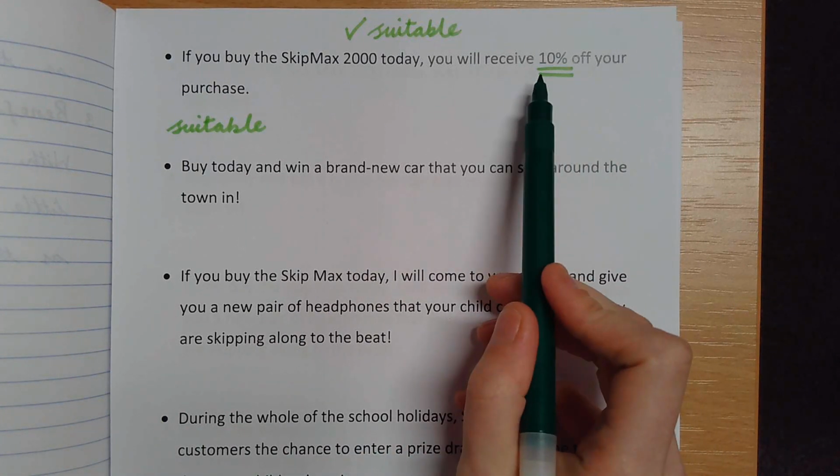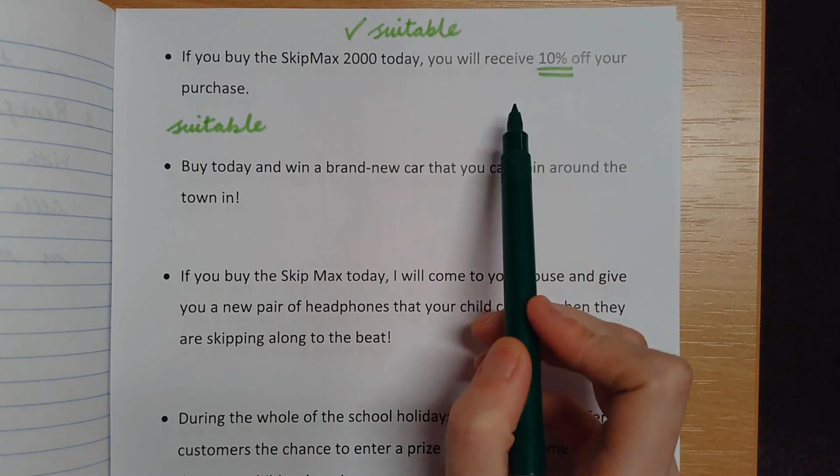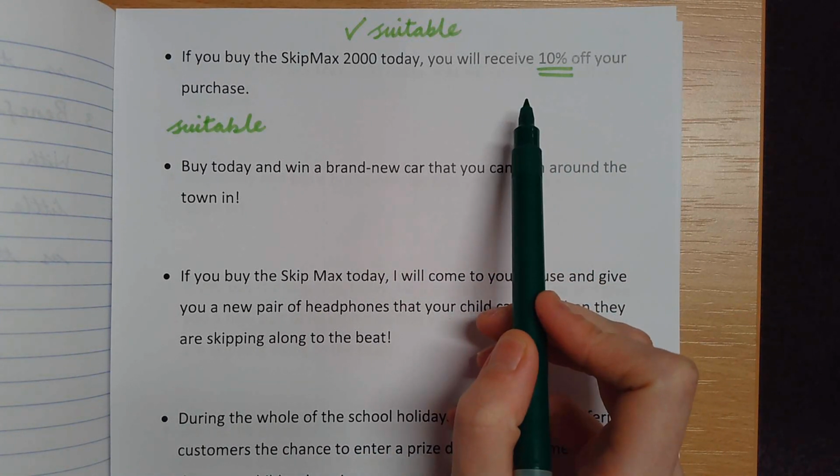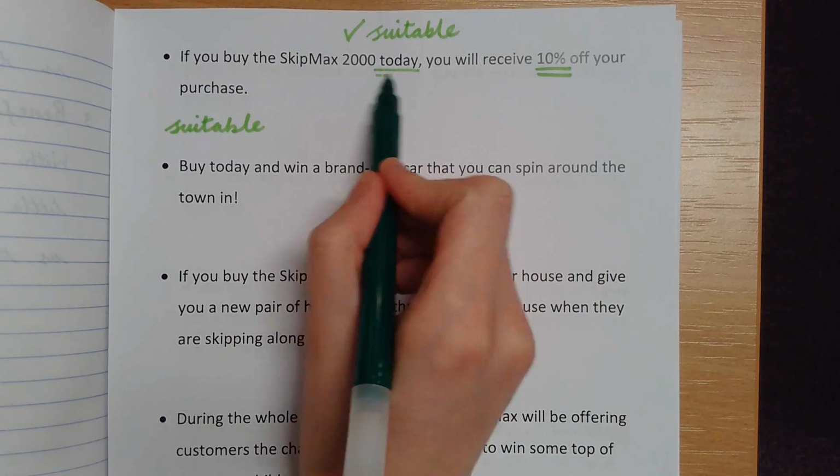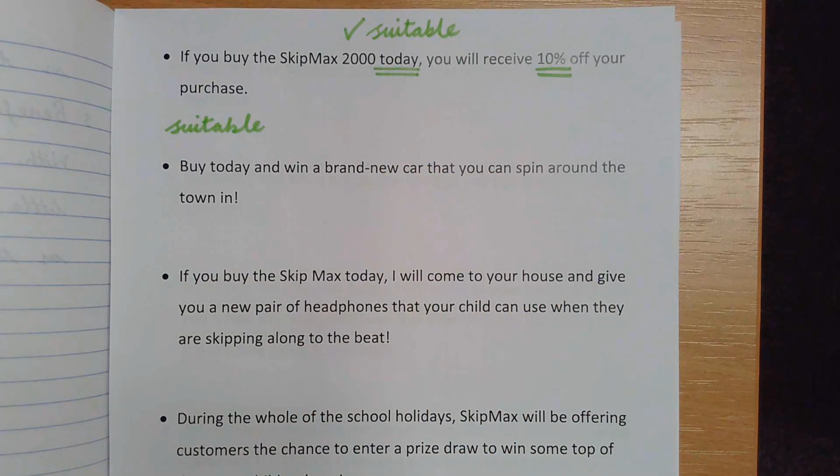If it were 90% off, that's unlikely to happen, and the reader might be a little bit skeptical. They probably wouldn't believe that that would happen. But having a discount of any kind is something that would entice the customer. And the use of the word today is an effective persuasive technique because it means the reader is more likely to buy on that day.